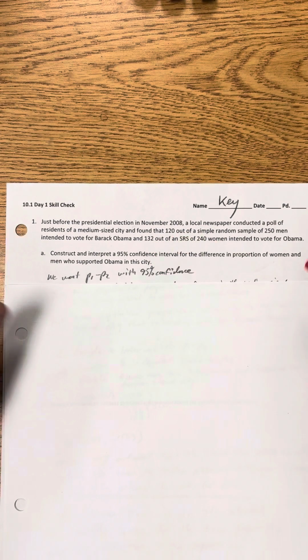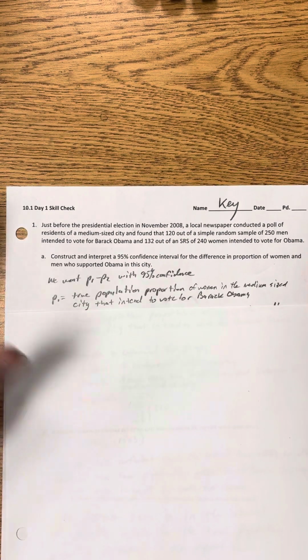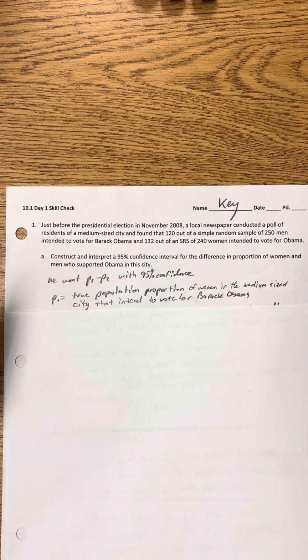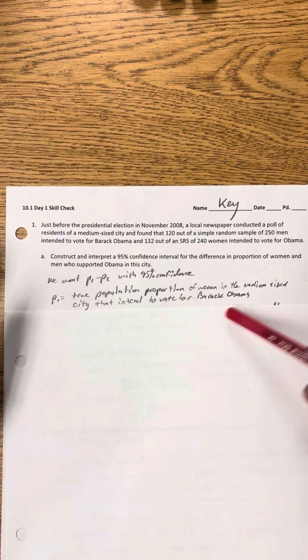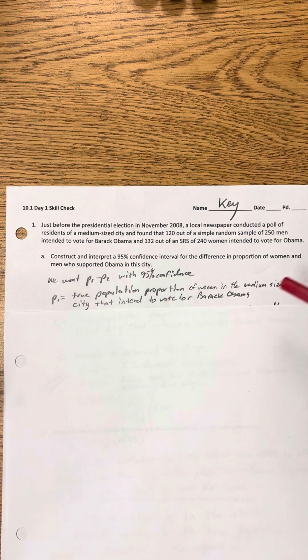and I guess I didn't read that part, but a 95% confidence interval. And I put p1 as the ladies in the medium-sized city who intend to vote for Obama. Make sure you get that context. Remember, that's not where we excel, getting our context and our definitions of our parameters.